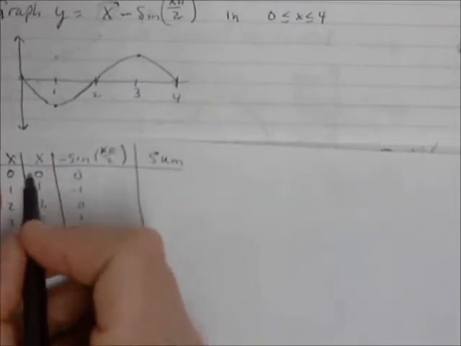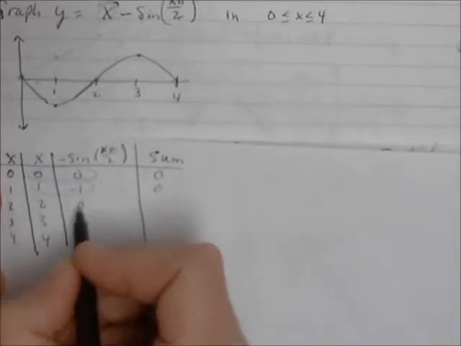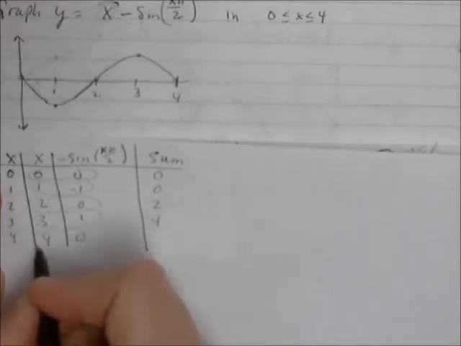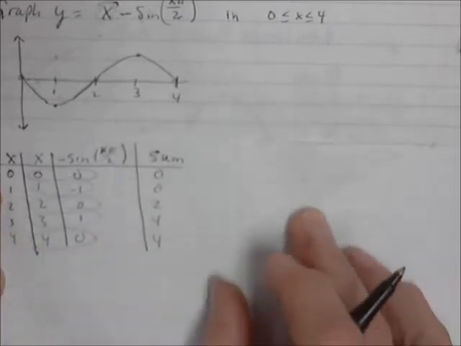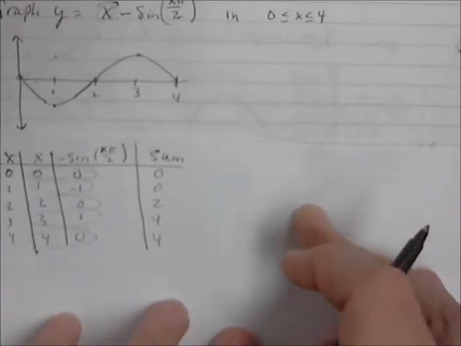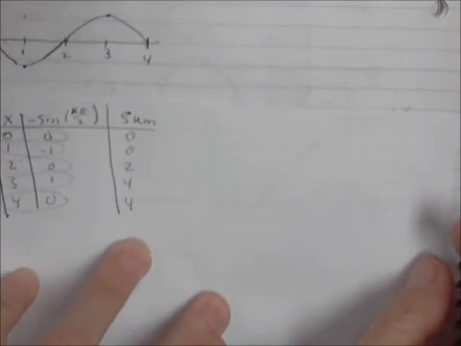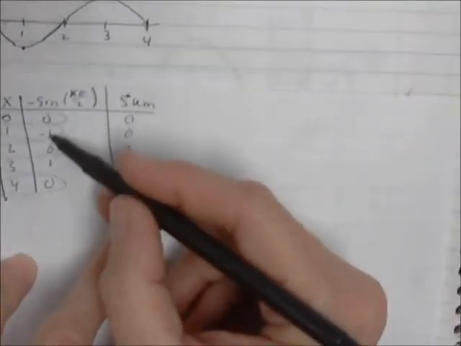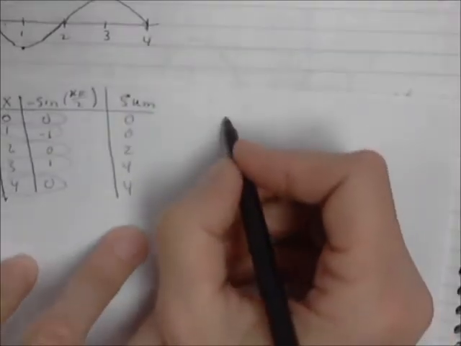So these two numbers added together, these two, and these two. So here's our table of x, y values that we want to take a look at graphing wise. Looks like the lowest y value we have is negative 1. The highest y value we have is positive 4.